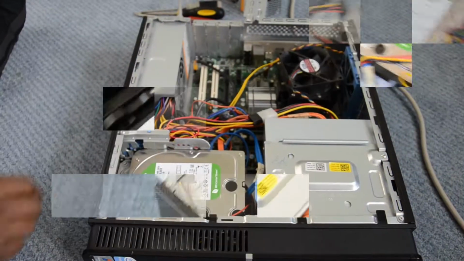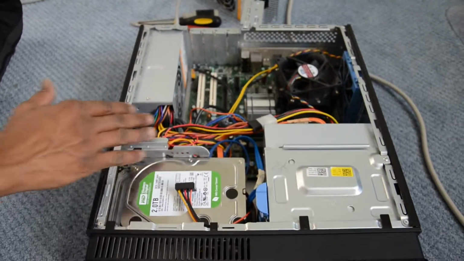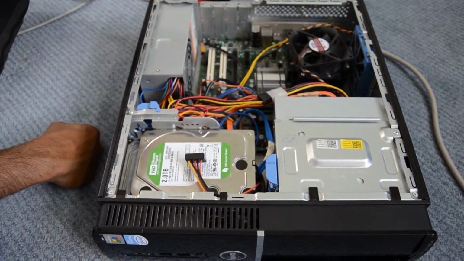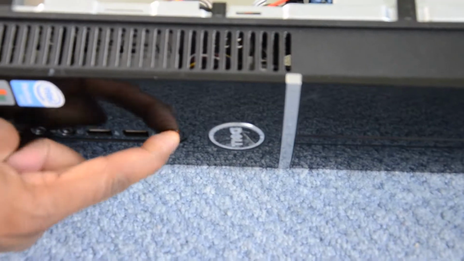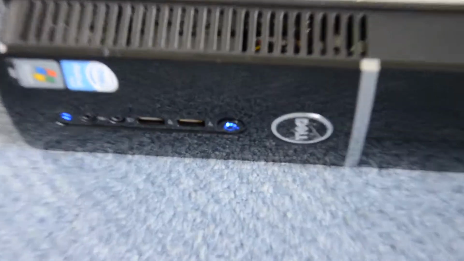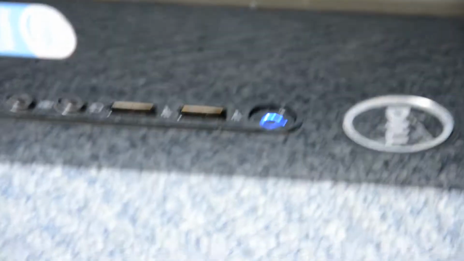Okay, so I've hooked up all the cables, and now I'm going to plug my power cable into the socket and try to power on this desktop and see its moment of truth. So, and it's working. That's it.